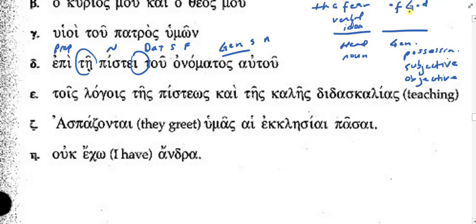Now, if I had a brother who was always running away from a fight, and let's say his name's Tommy, and I said, wow, the fear of Tommy just embarrasses me. How is Tommy related to the fear there? The fear of Tommy embarrasses me. It's subjective. Tommy is the subject of the fear. He does the fearing. He's afraid.